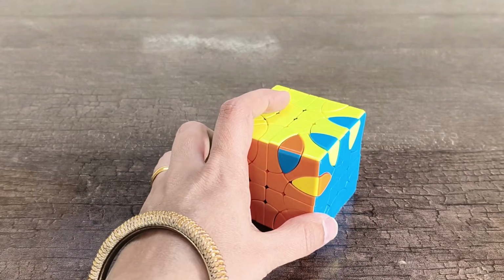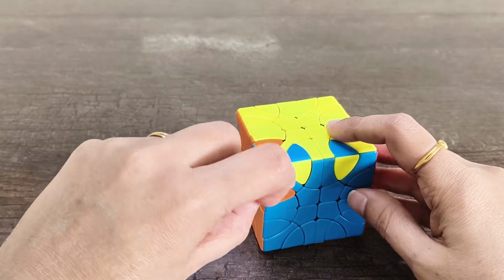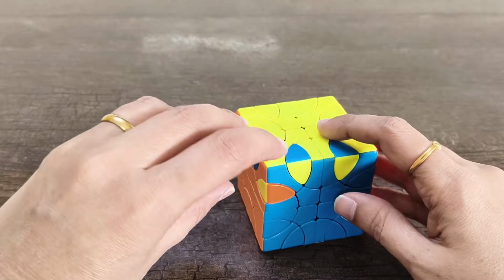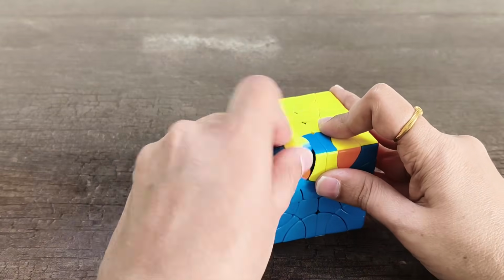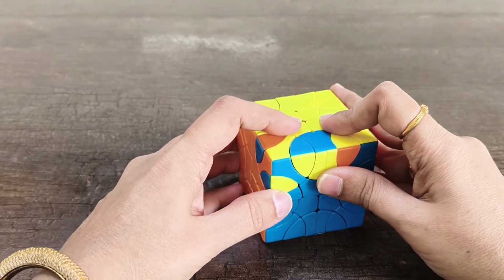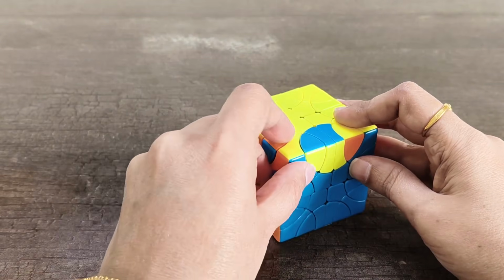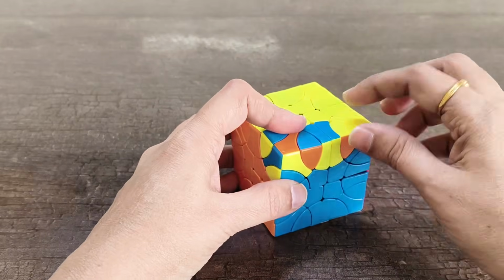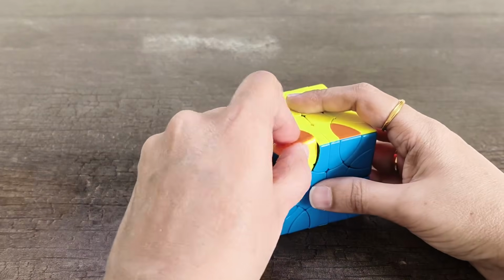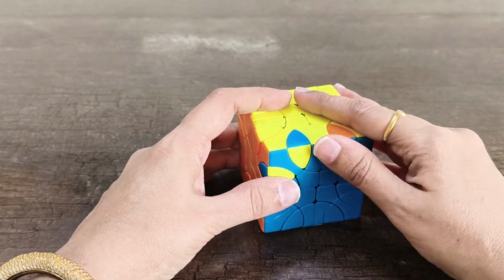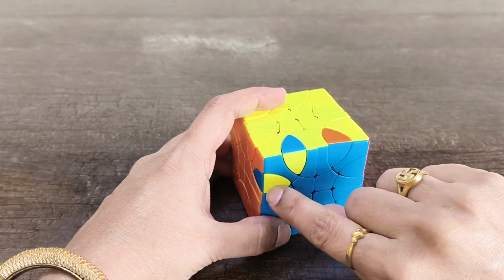What else I can do is, I'll first take this yellow and orange this side. I'll take this yellow and orange far away. A setup move, okay? Fine. Now that's the place for yellow and orange. So I'll rotate this like this, and I'll rotate this like this. So they come together, and then I'll take it on top. Fine. Now I need orange and blue.